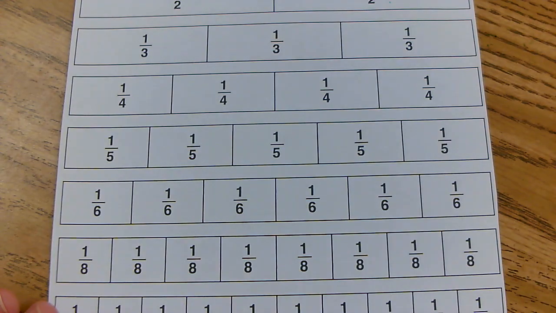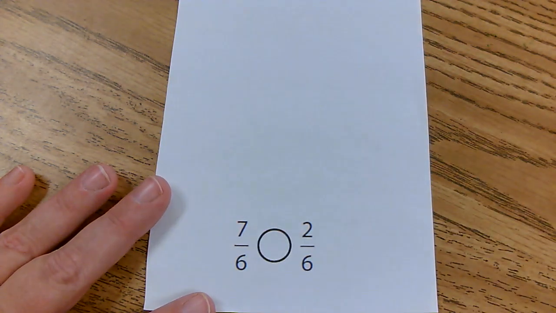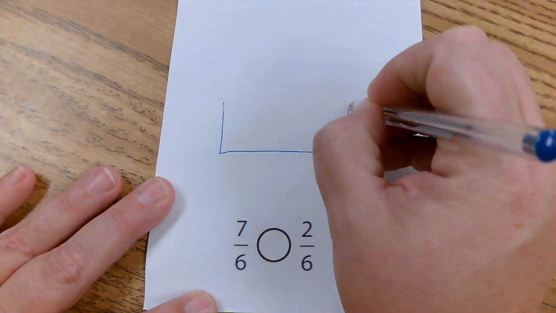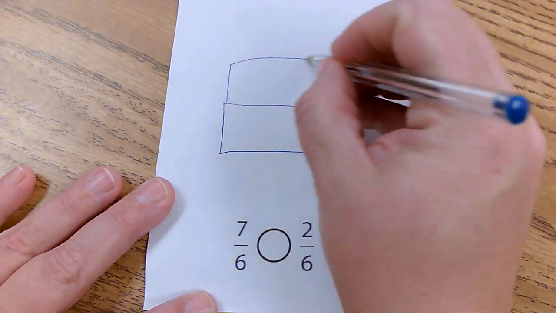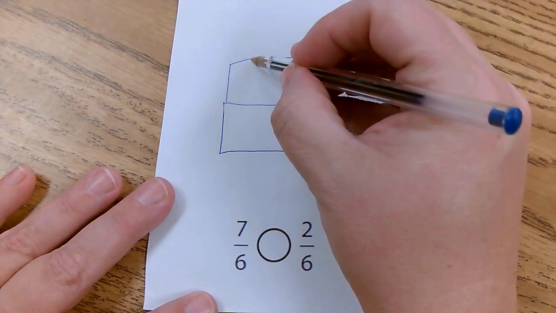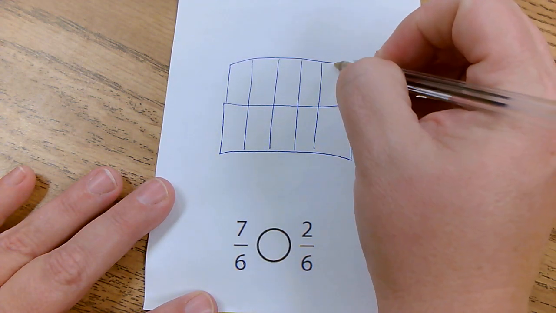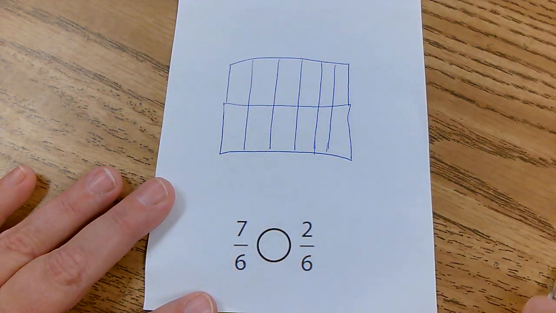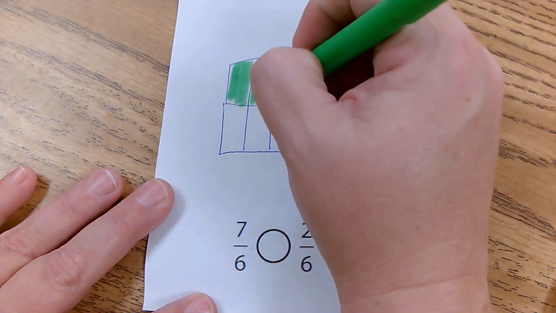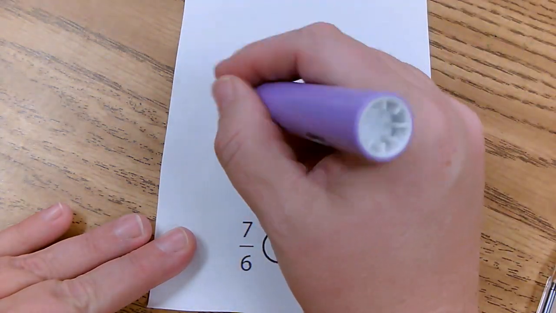All right, let's try it. If we don't have this, what can we do? So we have 7/6 and 2/6. What I'm going to do is draw 2 rectangles right on top of each other. This first one I'm going to break up into 6 pieces. Actually, I'm breaking both of them up into 6. So I'm going to go 1, 2, 3, 4, 5. Okay? Then I'm going to color in 2/6 on the first one, and then I'm going to color in 7/6 on the second one.